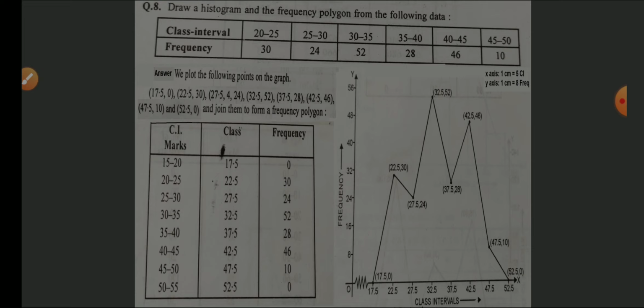So first of all, what we have to do is find the frequency polygon. We are not doing the histogram. For a frequency polygon you require class marks and frequency, so two things you require to know. So class marks: here 15 plus 20 is 35, and 35 divided by 2 is 17.5.